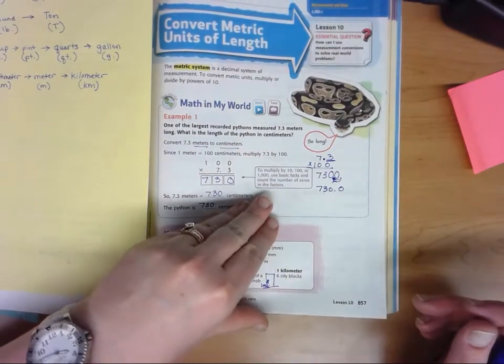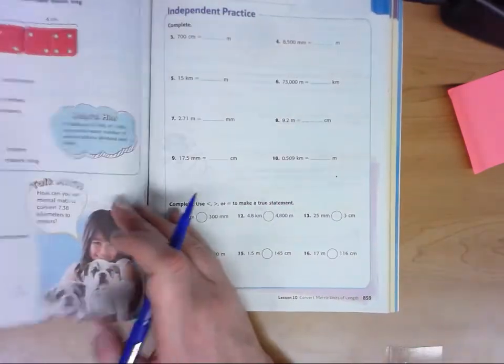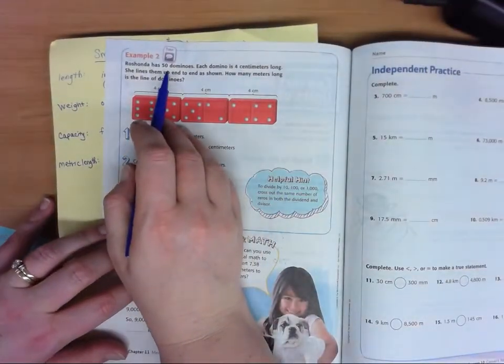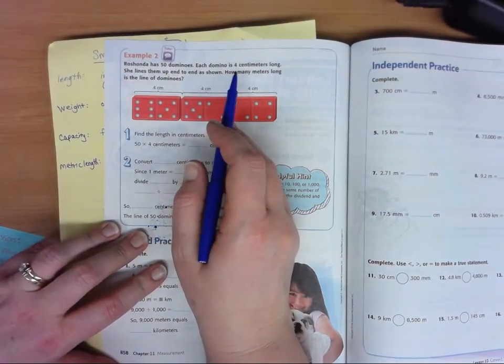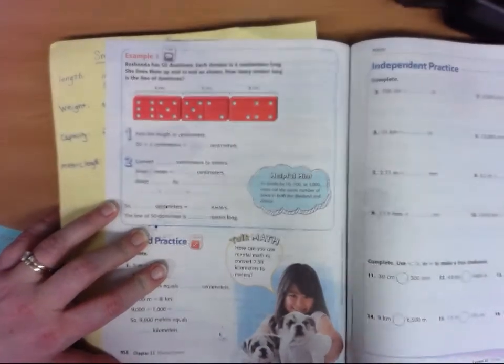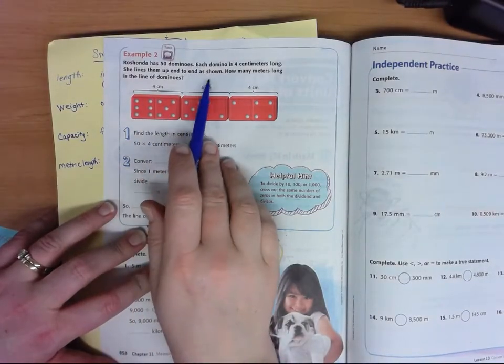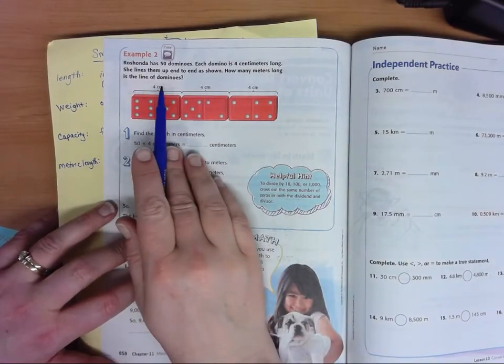Okay, let's look at the next page. On the next page, it says Roshanda has 50 dominoes. Each domino is 4 centimeters long. She lines them up end to end as shown. How many meters is the line of dominoes?